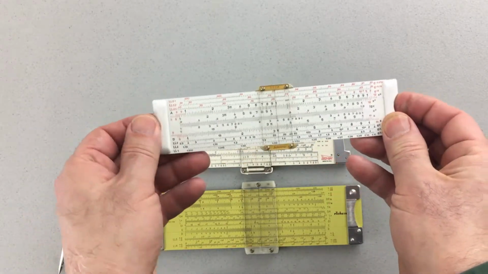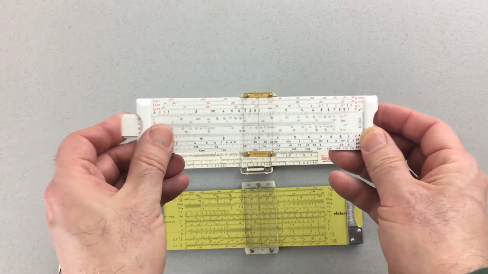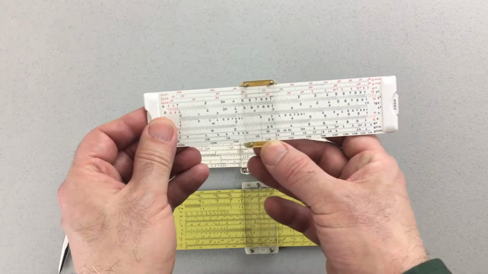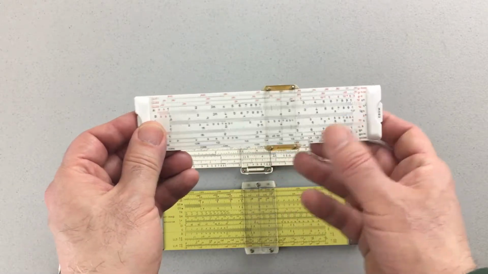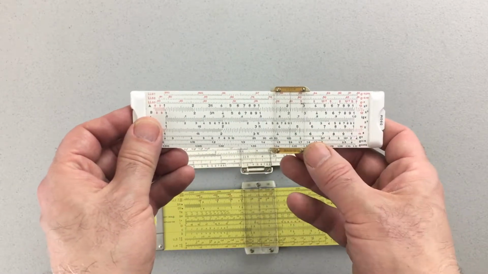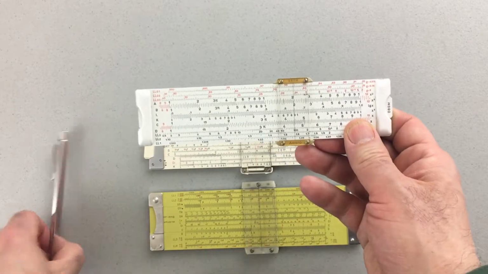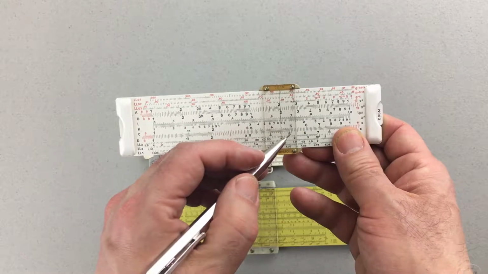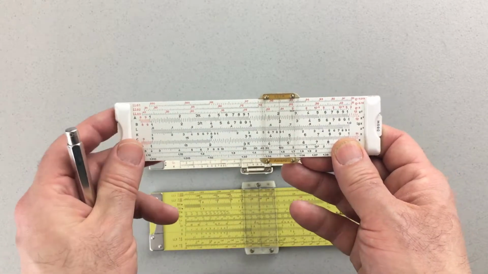The Aristos tended to be easy to slide from side to side. They tend to be pretty easy to set my cursor. The one thing I do want to note is that even though they had nice hash marks, as can be seen here, here, and here, they're not always very easy to read.